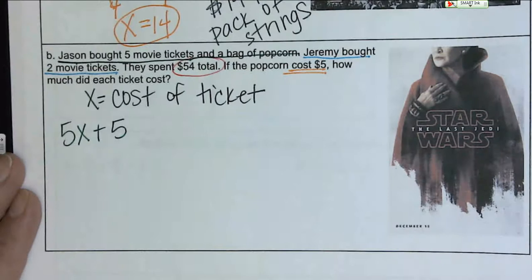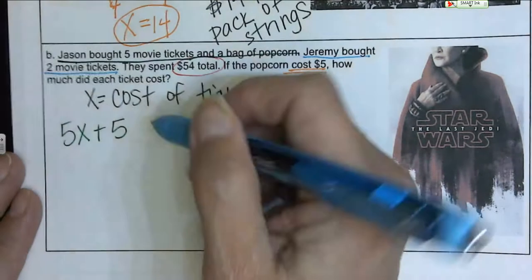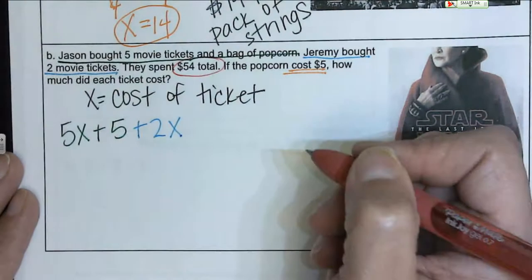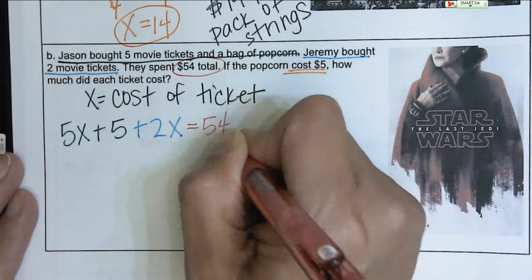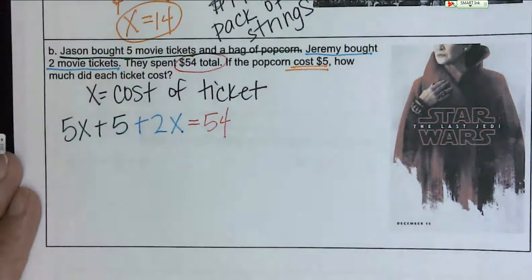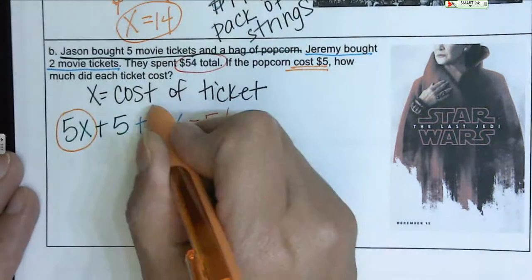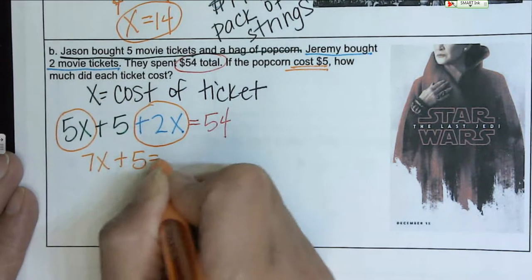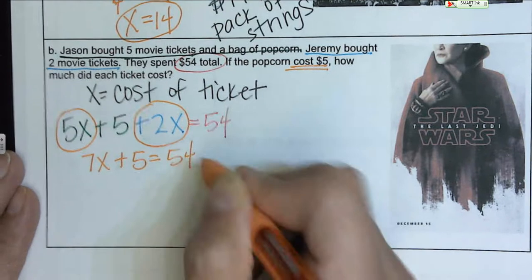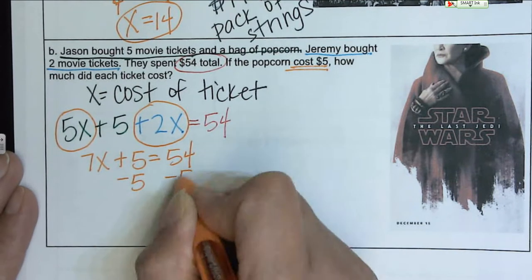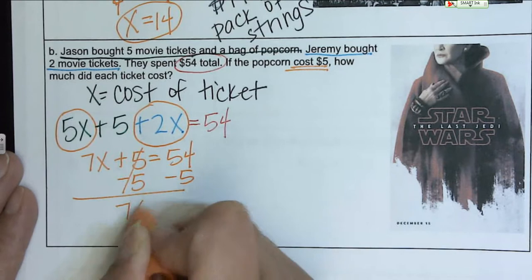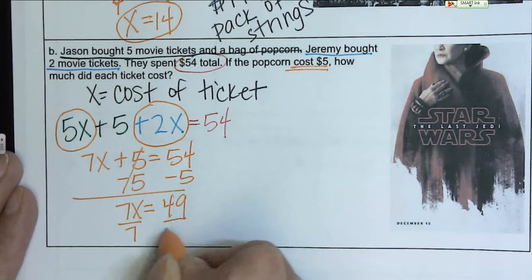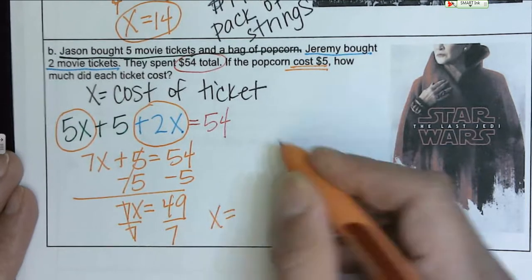Okay, so now let's combine our like terms. We have a 5x plus 2x, so that gives us a total of 7x, plus 5 is equal to 54. We're going to subtract 5 from both sides of the equation, and then divide both sides of the equation by 7. And we find that x is equal to 7. Is that our complete answer? No. We need to know the units too. So it's going to be $7 per ticket.